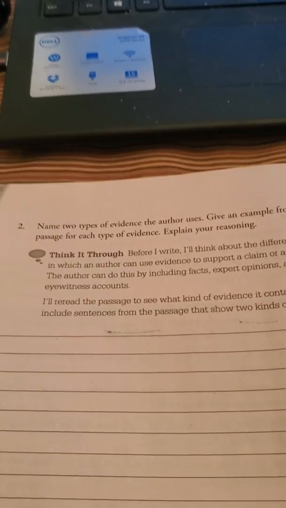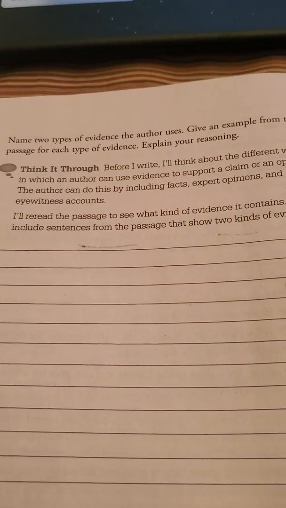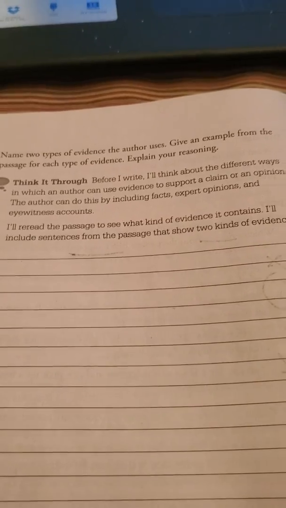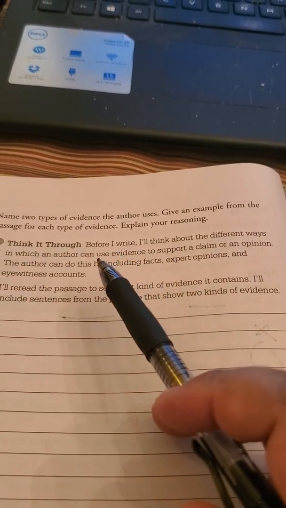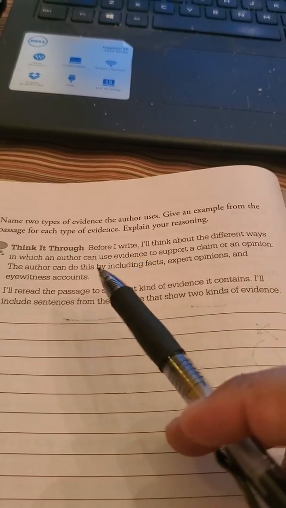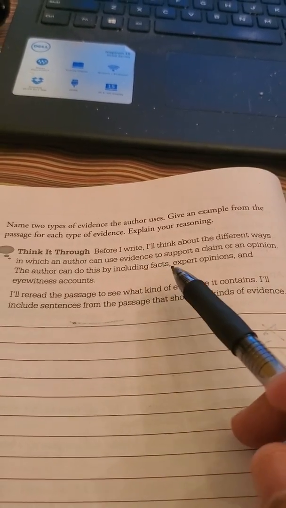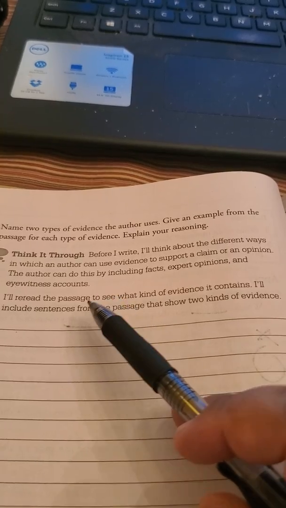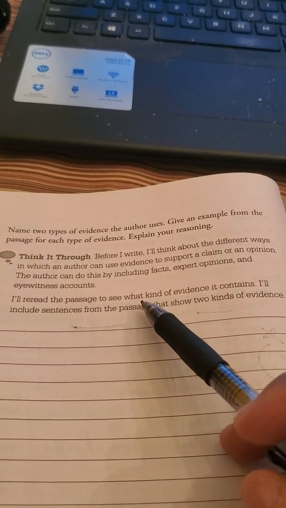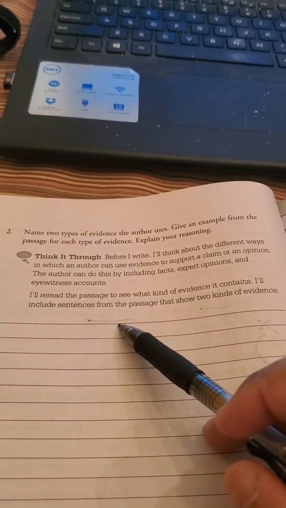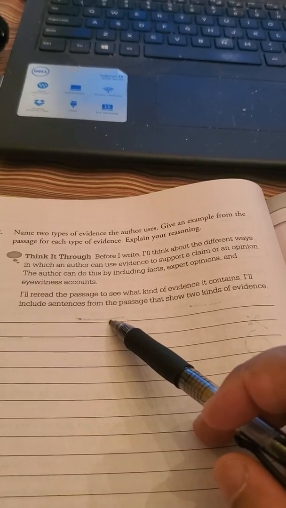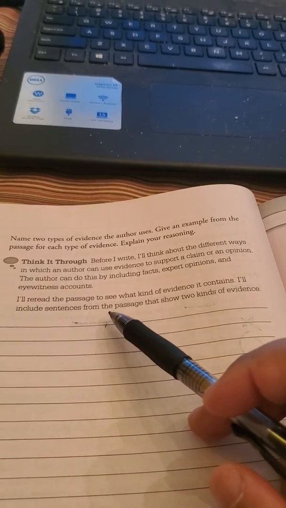Then number 2, it says, name 2 types of evidence the author uses. Give an example from the passage for each type of evidence. Explain your reasoning. Now, I always like to use these little tips. So before I write, I'll think about the different ways in which an author can use evidence to support a claim or opinion. The author can do this by including facts, expert opinions, and eyewitness accounts. I'll reread the passage to see what kind of evidence it contains. I'll include sentences from the passage that show 2 kinds of evidence. So when I think about this question, the author uses facts and an expert opinion. That's what I want to write.